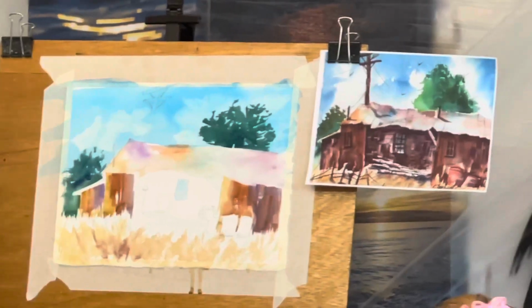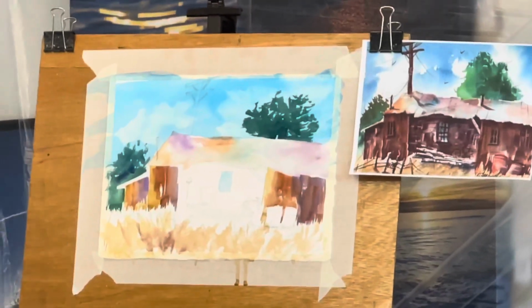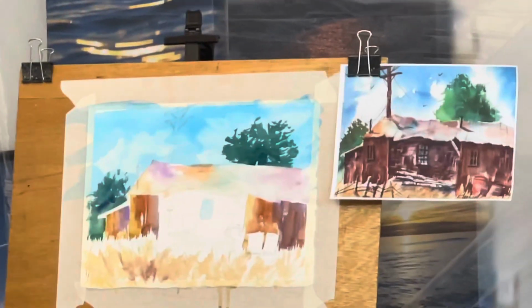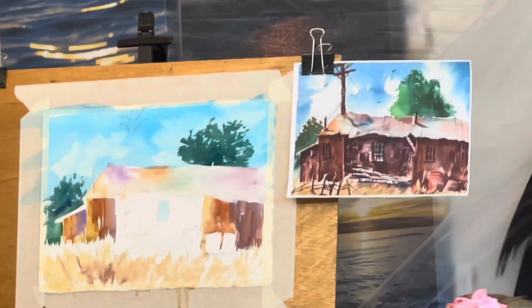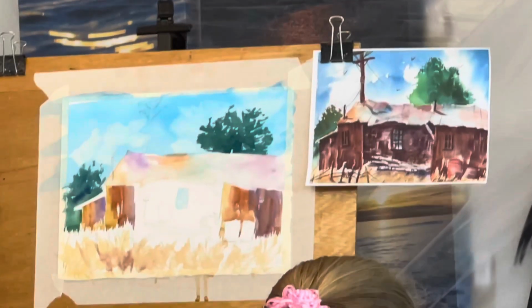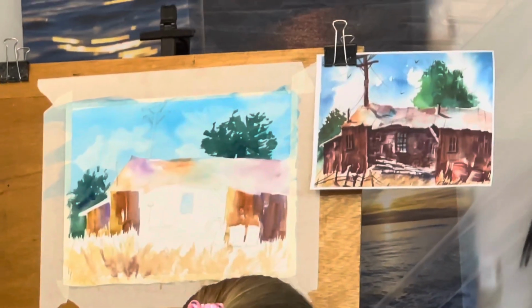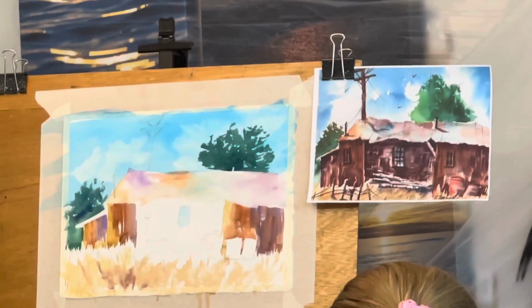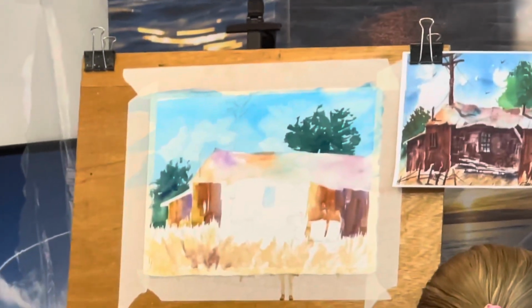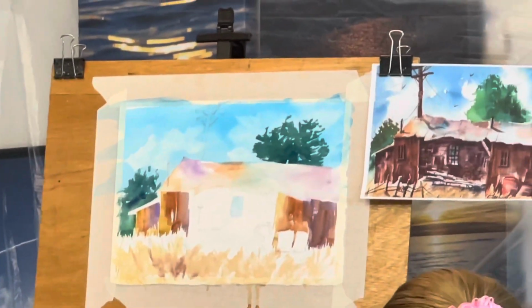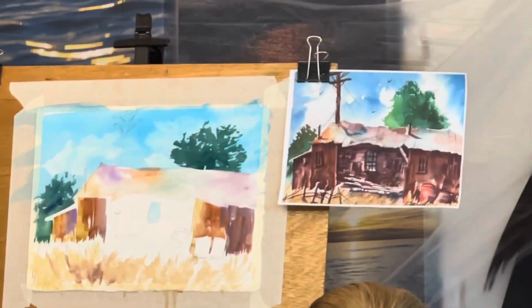A little bit of like a raw sienna, small amount of very light burnt sienna. I use purple and cerulean blue and just blended them together, making sure I didn't get too dark, because I want to make sure that it appears that sunlight is glancing off this very odd colored roof.